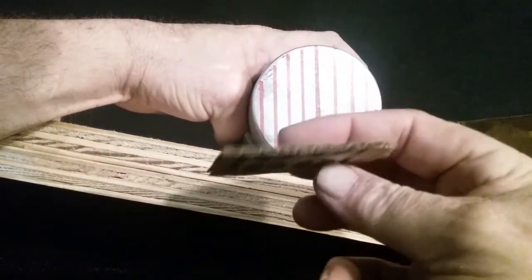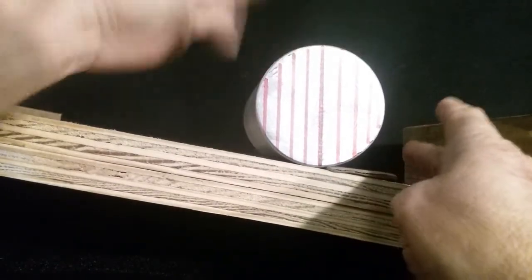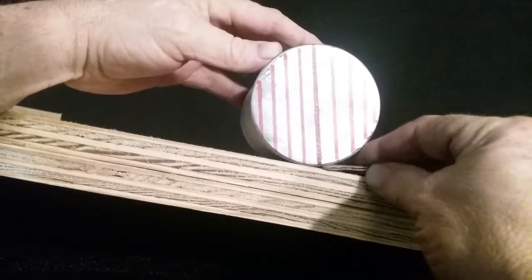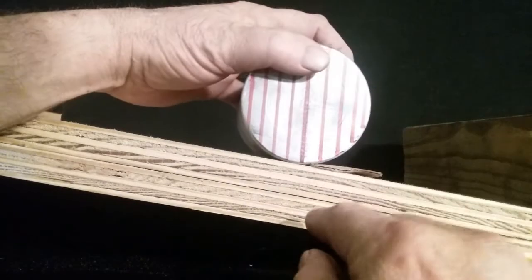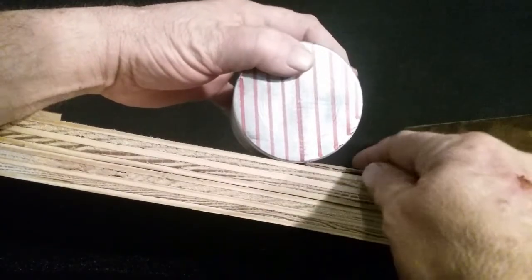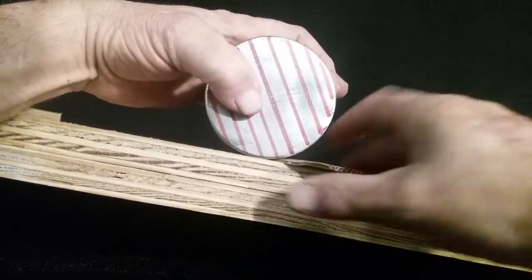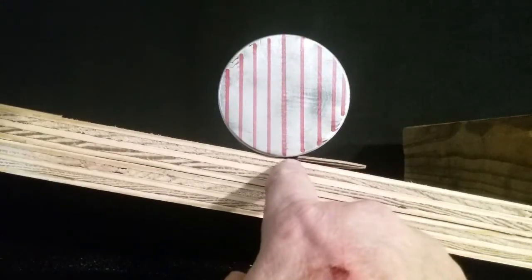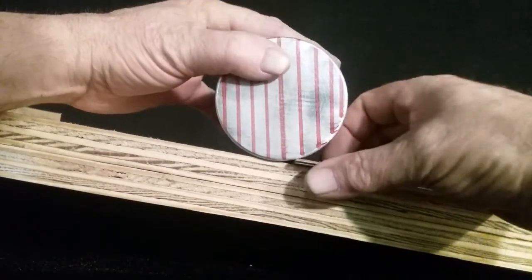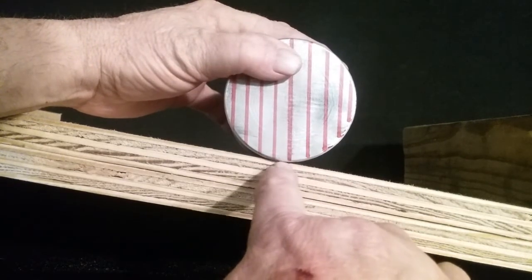And I can take this little thin piece of cardboard and shim it, and it won't roll. Now, if I take the shim out, of course, it's going to roll. But the point is, if you notice, that shim is taking up some of the space. It's taking up that space, that's a gap. And if you notice, there's a gap here where there's not here.